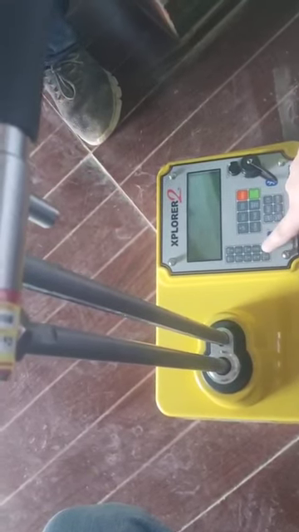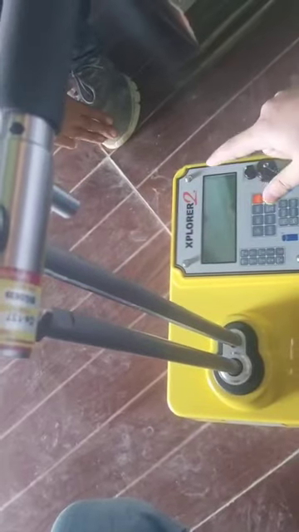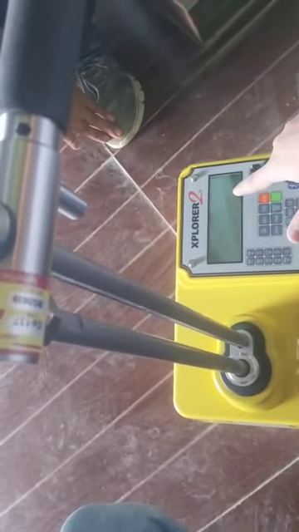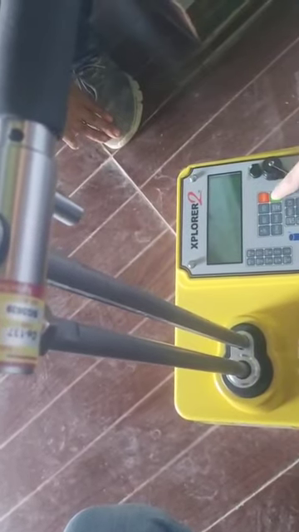Proctor 2.15, 2.16. No problem. 0. Yes, we enter this one. Enter to accept. Escape to exit. You need to accept or to exit? Accept. Enter. This is the Proctor.